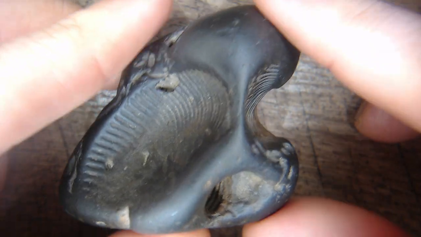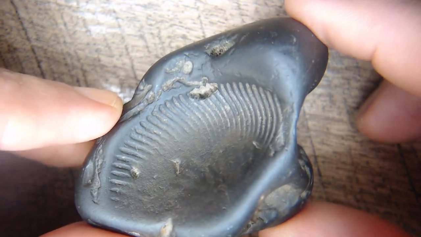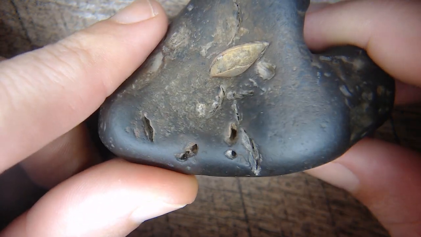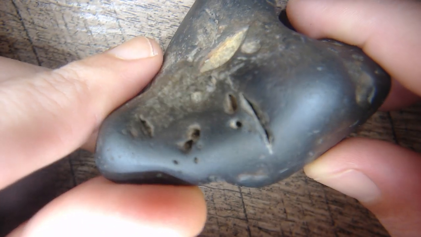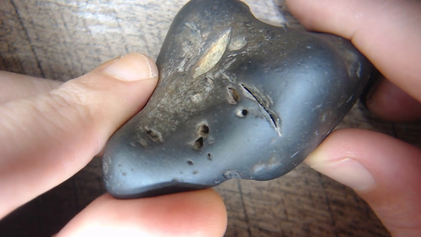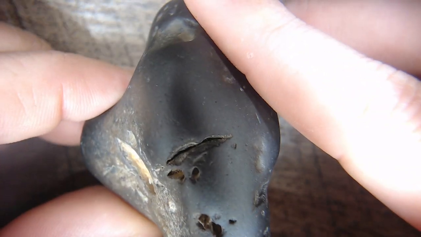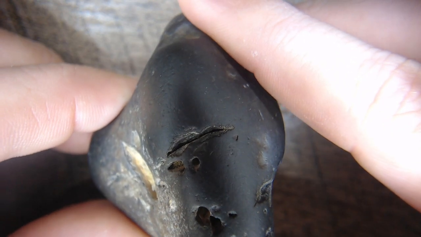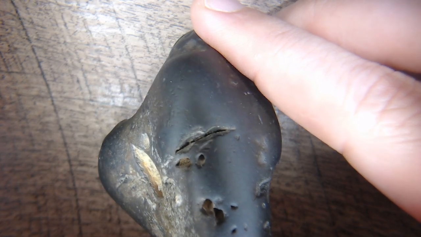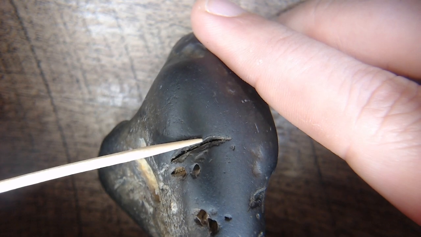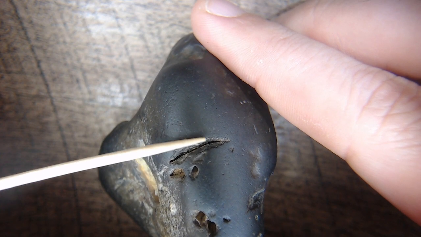This thing is incredible. See another chakra right up here, and the way it bows out.